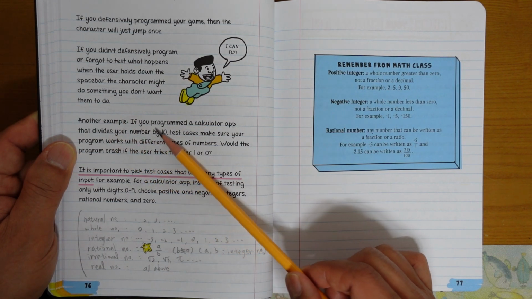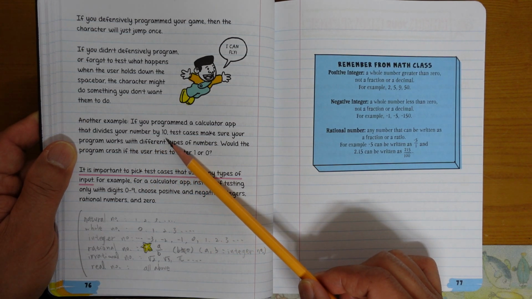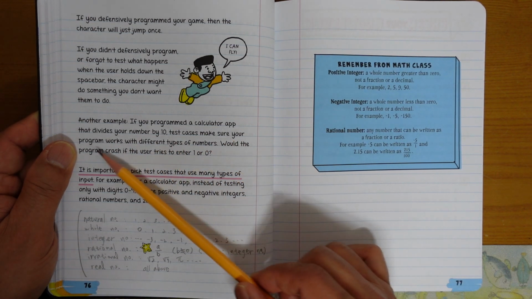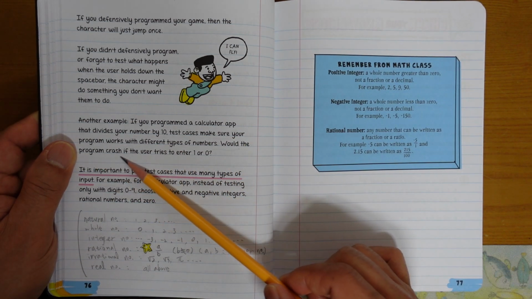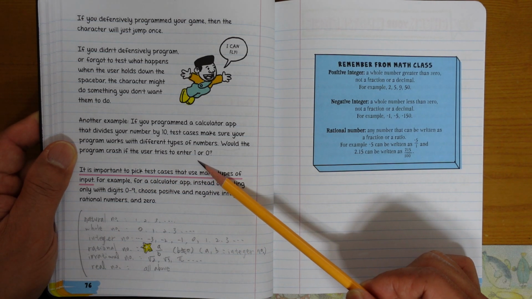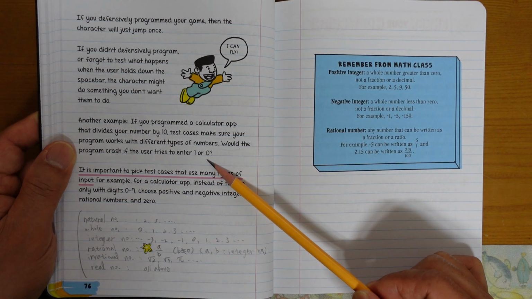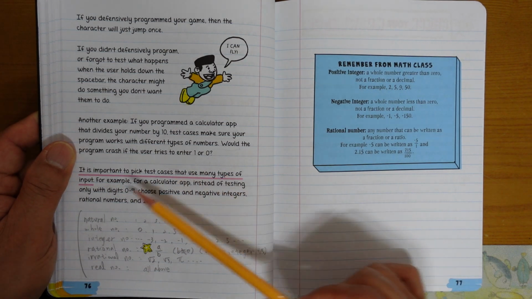Another example: if you program a calculator app that divides your number by 10, just in case, make sure your program works with different types of numbers. Would the program crash if the user tries to enter 1 or 0? It's important to pick test cases that use many types of input.